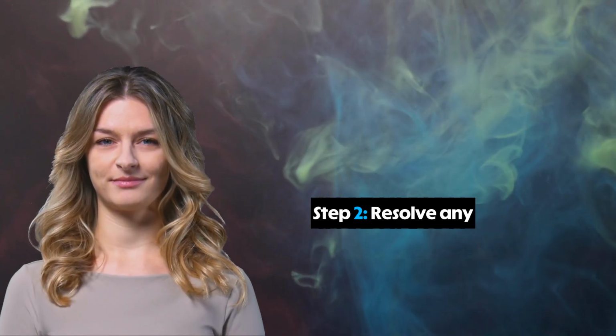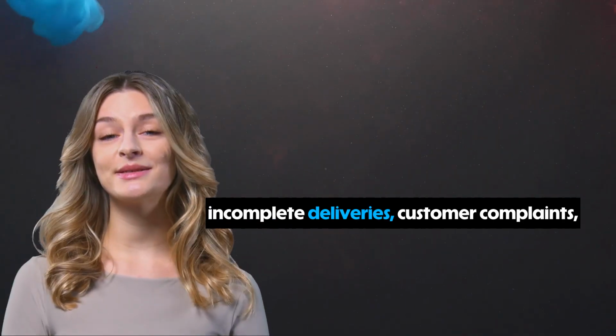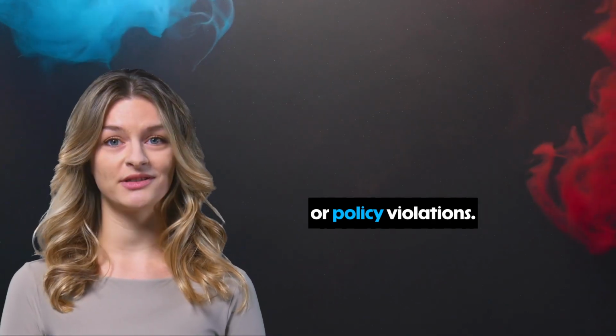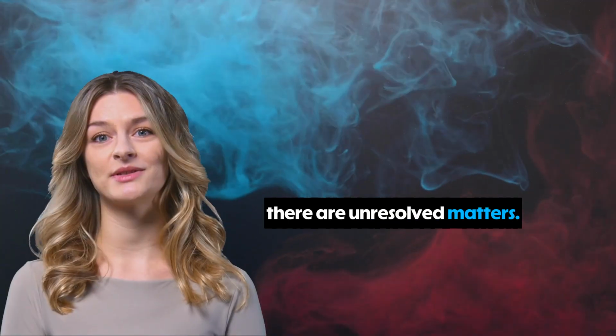Step 2. Resolve any outstanding issues such as incomplete deliveries, customer complaints, or policy violations. Uber may not process your deletion request if there are unresolved matters.